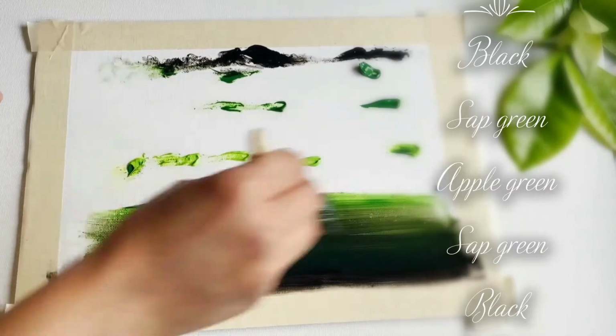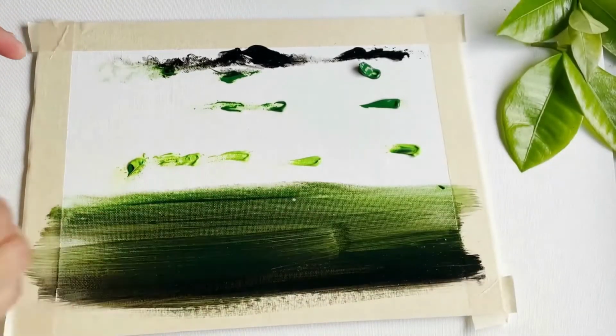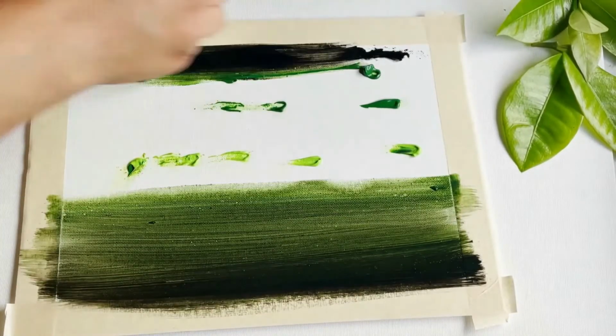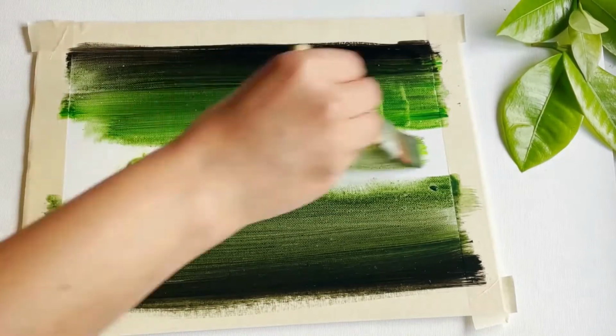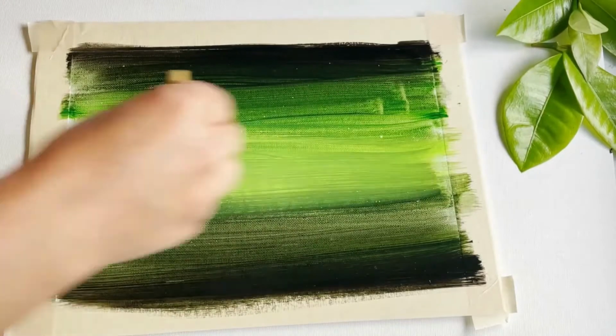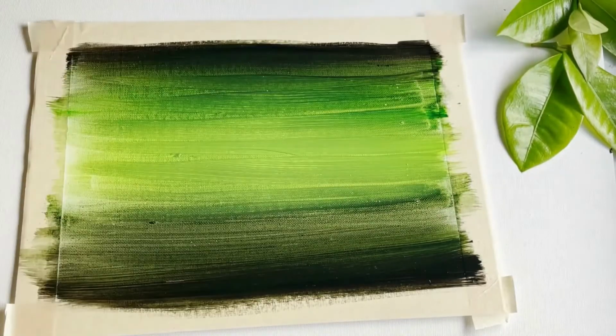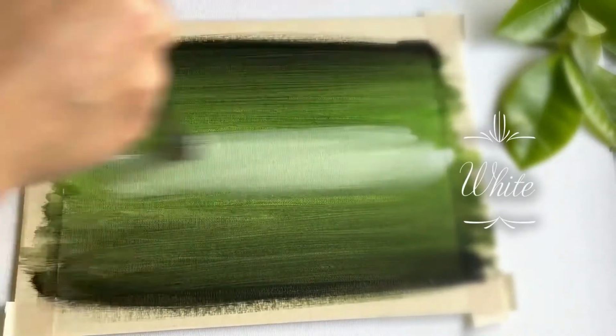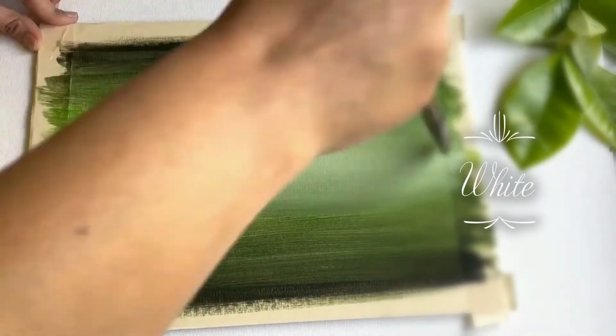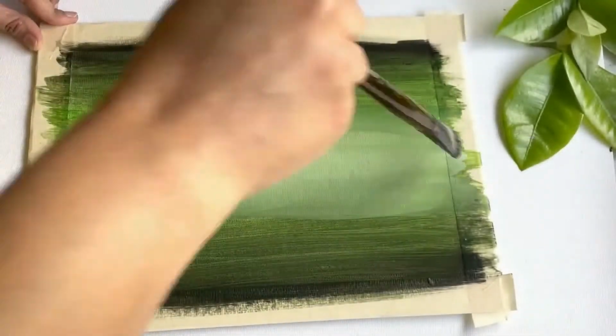Now blend these colors using a flat brush in a vertical movement. Remember, we are creating a rain effect here, so let all our blending be on a vertical movement.